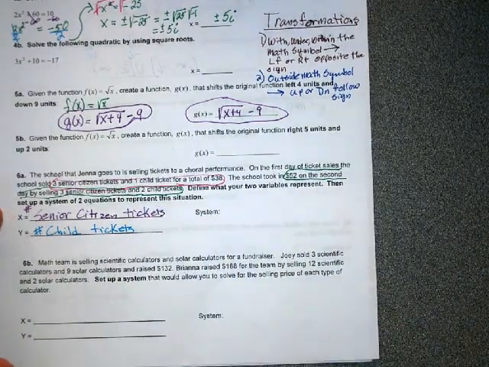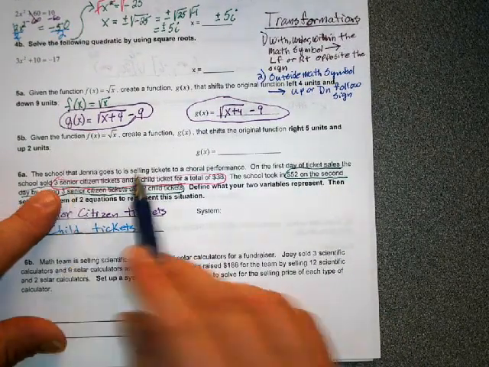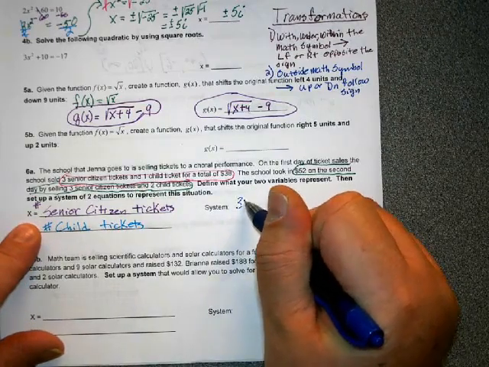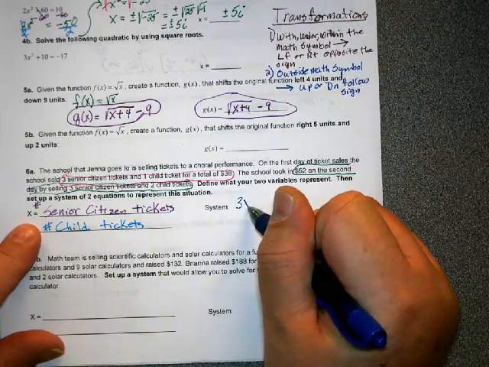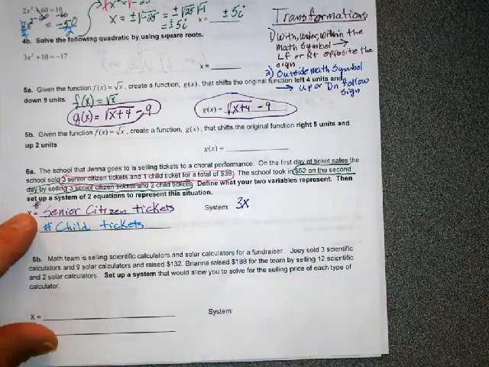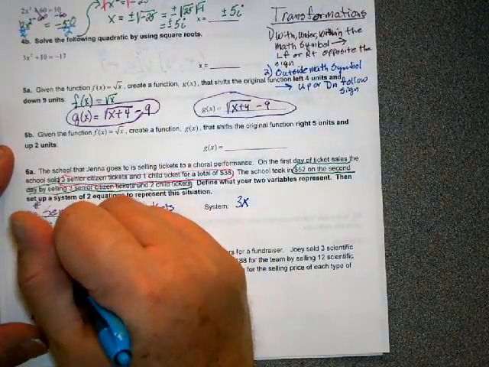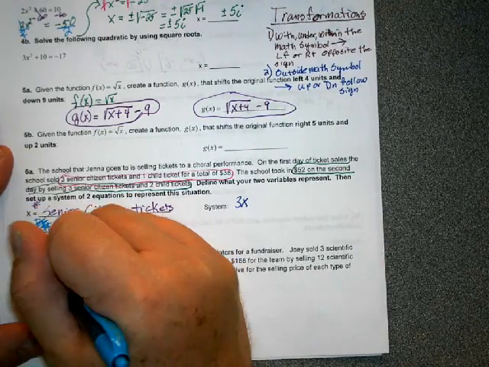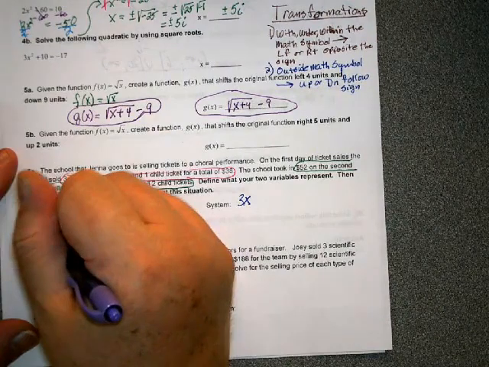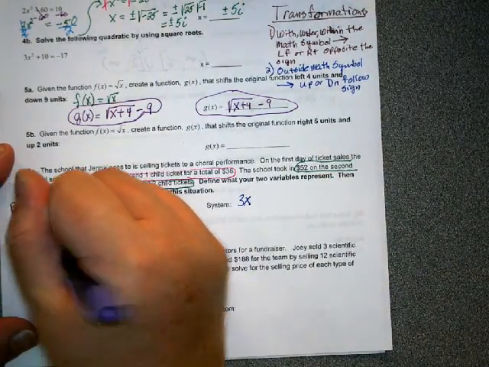Let's see, we've got 3 senior citizens, so 3x. No, that's not the number, it's the price, isn't it? My bad. They tell us the number. Bless you. Thank you. That's the price. Oh, man. See, now I'm down to a B on my test. Much better. Because they give us the number.